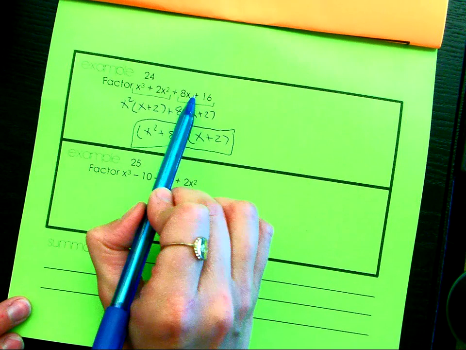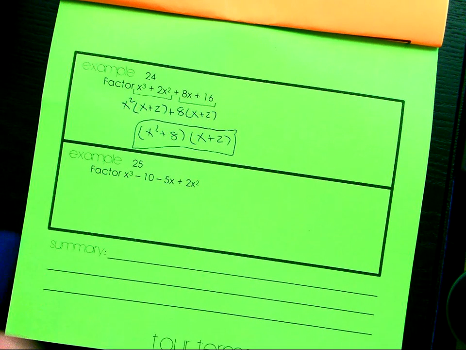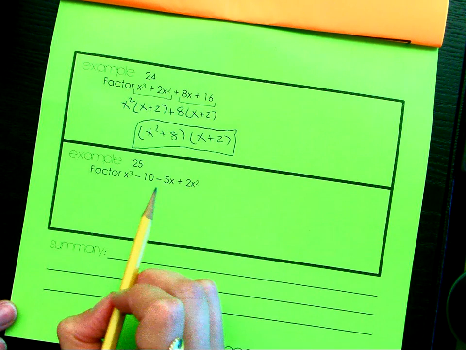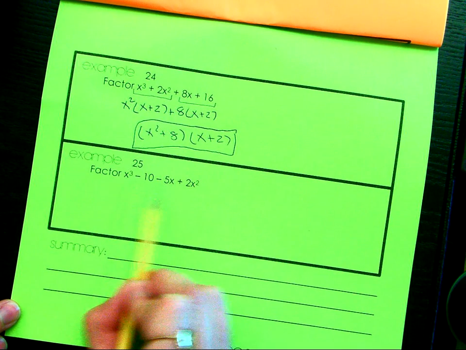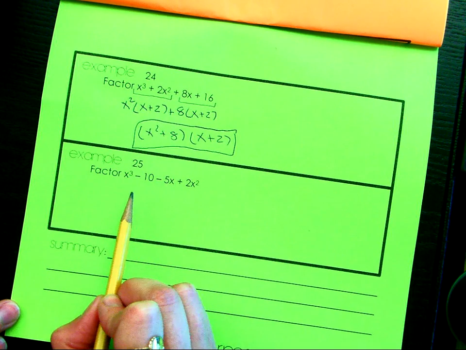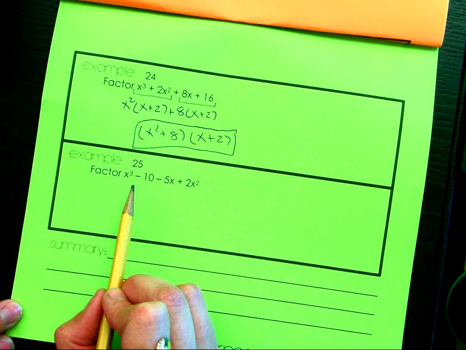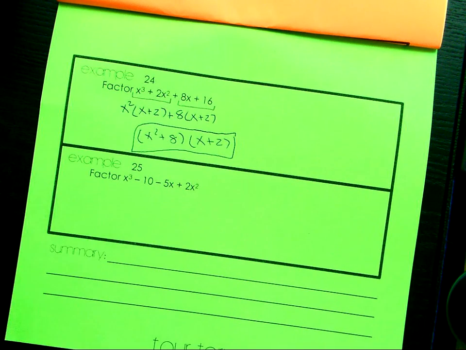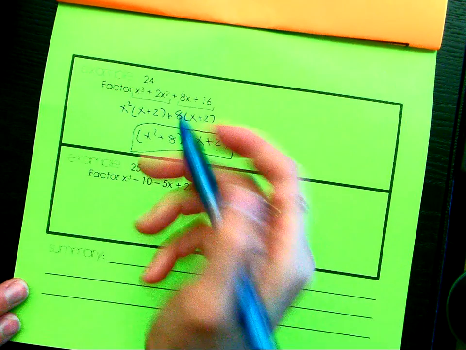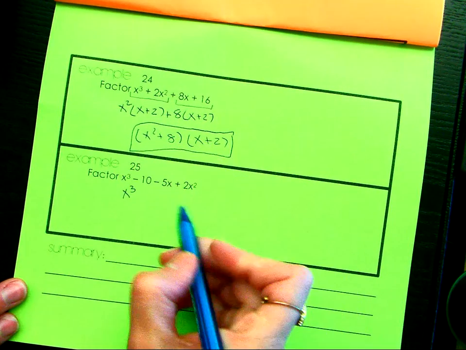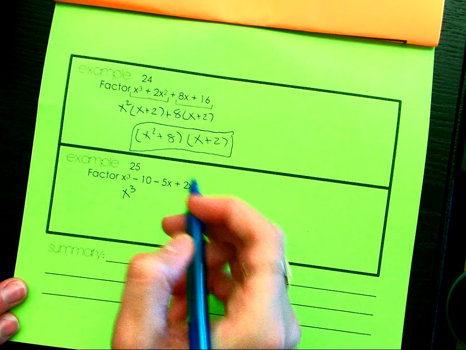So the next example, the last one, there's no common factor between all 4 terms. However, if you rearrange them, there will be. So what I'm going to do, and that's mathematically sound, I'm going to take the x to the third, then the plus 2x squared, minus 5x minus 10. So I just rearranged the terms.